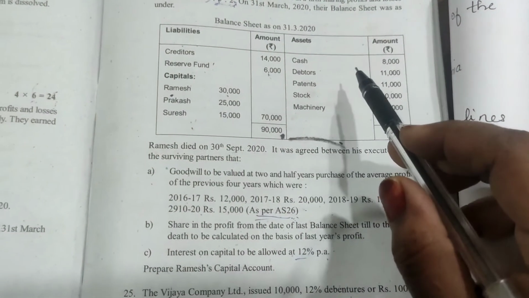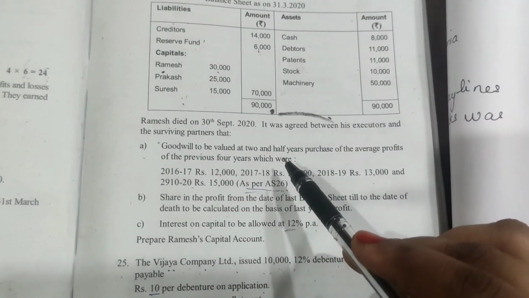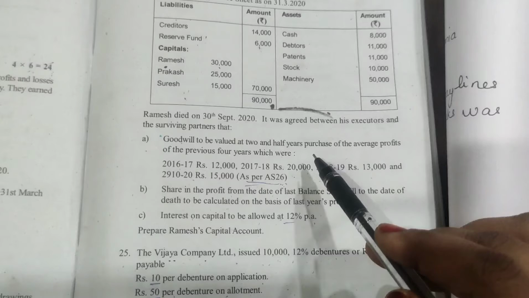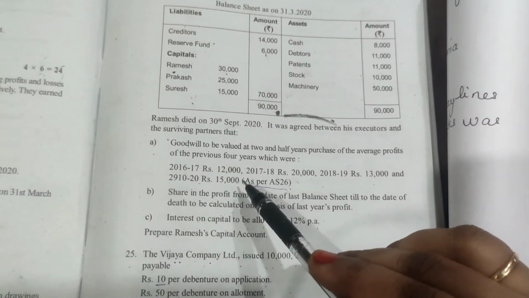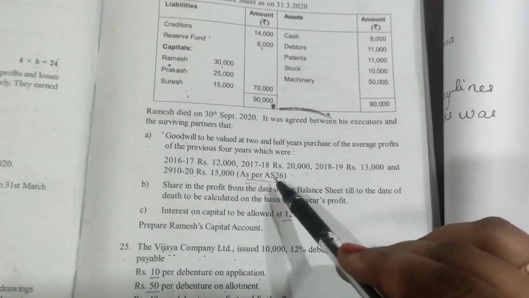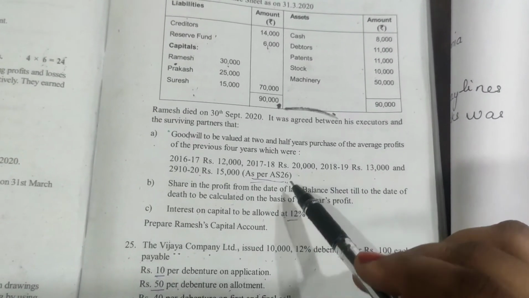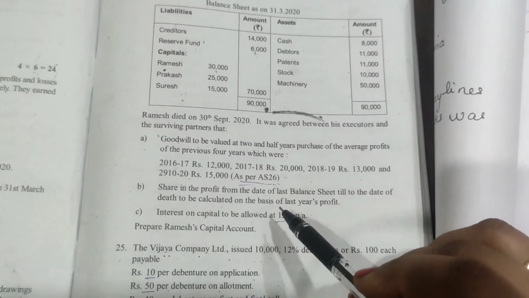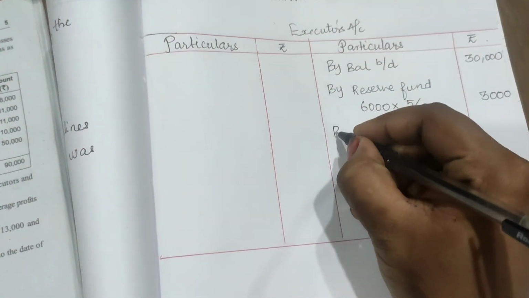Now again what we need to check is that goodwill has to be valued at 2.5 years of purchase of the average profit, which is already given. As per AS 26, the goodwill will be given by the rest of the two partners. And interest on capital to be allowed is 12%.